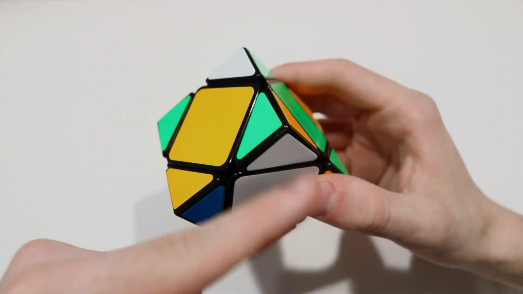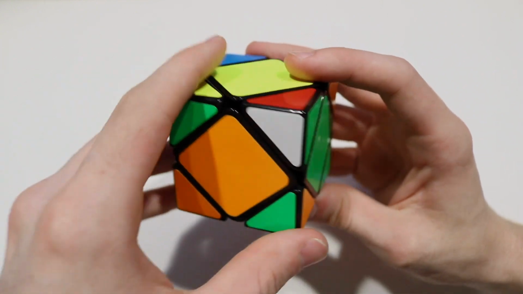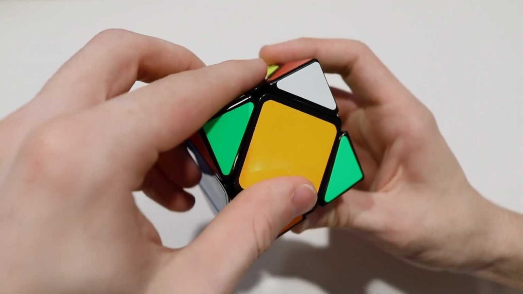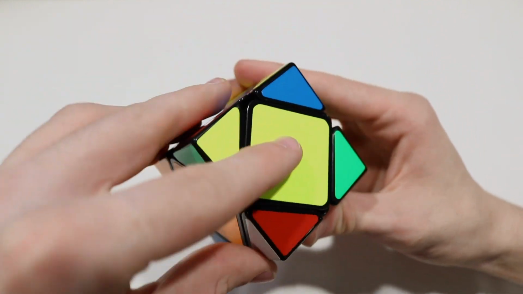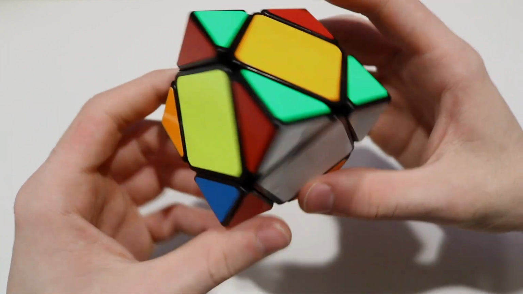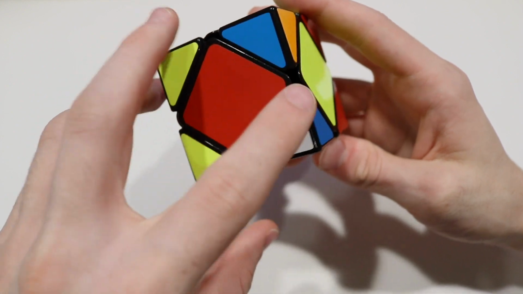So remember, you start with whatever corners here, and you start lining up your pieces. So if we do that, that's going to be incorrect. This green needs to go here. So it's going to be on the left side, so we bring it up, we turn it, bring it down, and then put our piece back. And then we've got this one, and we got this one.